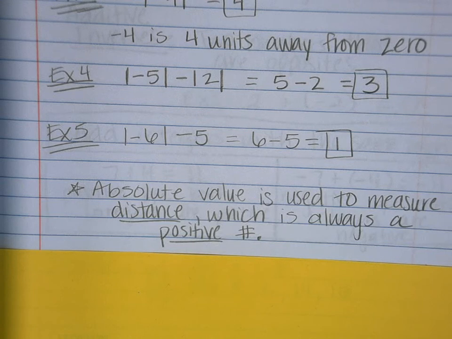Even if we're going down a mountain, right? Some people think, oh, that's negative, I'm going down. Or underwater, I'm going down, right? If you're scuba diving, you don't say I'm going -50 feet. You say I'm going down 50 feet. Get it? So it's still a positive number.